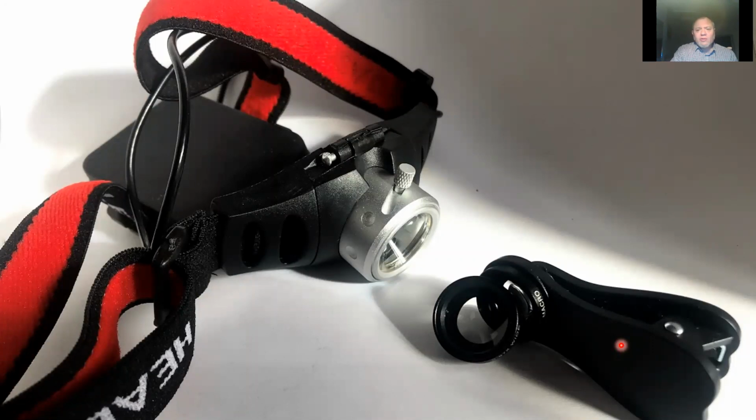So some sort of light source in addition to the on-camera light is important. So I prefer, this is my favorite tool, this is an LED Lenser head torch. It's got a focusable beam, and also it's got a rheostat and a very small headpiece, so I can hold that in the palm of my hand whilst holding the camera in the other.